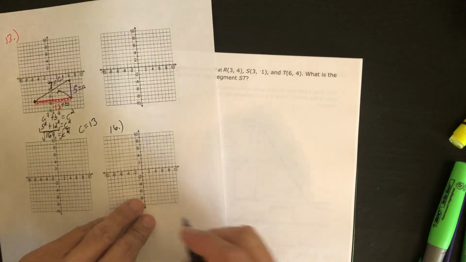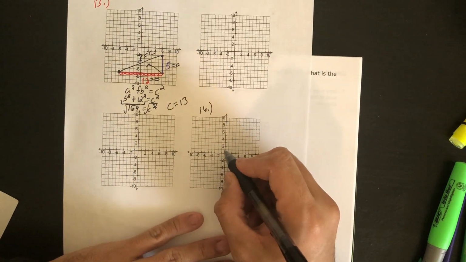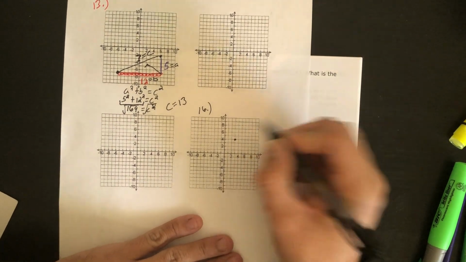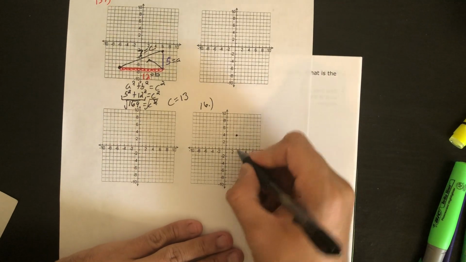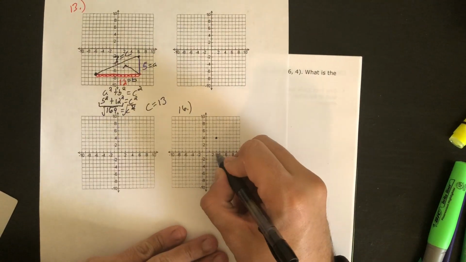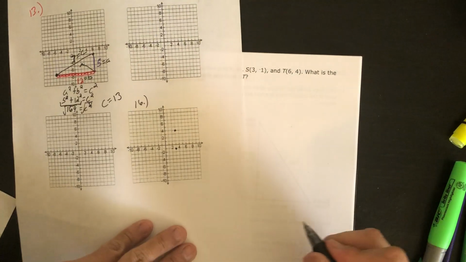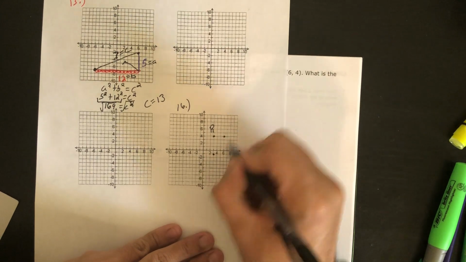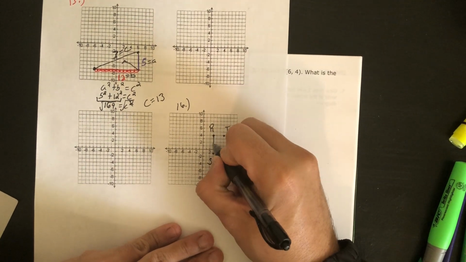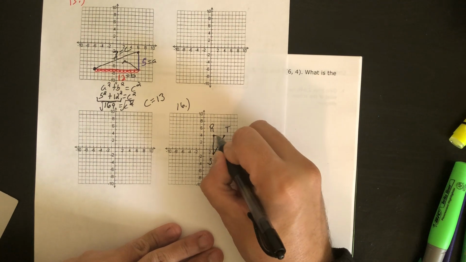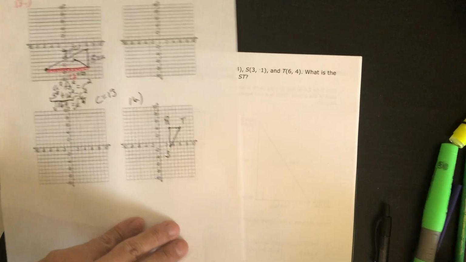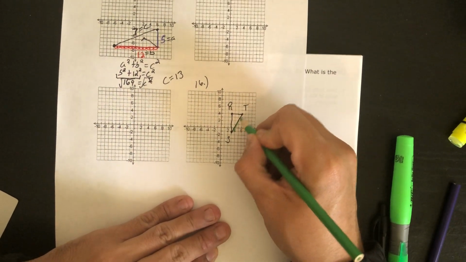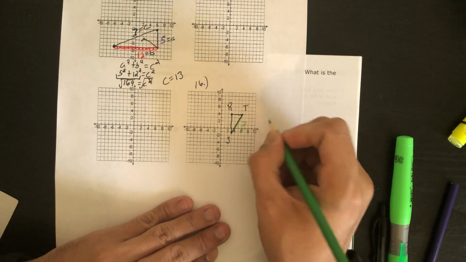Okay, so R is 3, 4, and then S is 3, -1, and then T is 6, 4. So R, S, T. Connect your dots as best as you can, and identify which of these sides is ST. And ST is right here, so that is what I'm looking for.